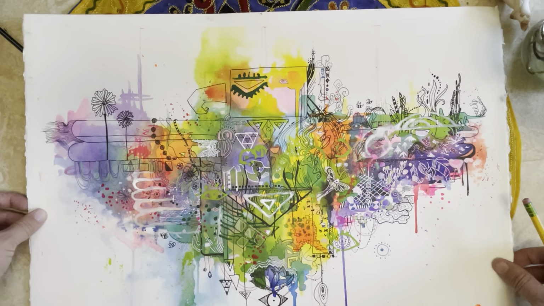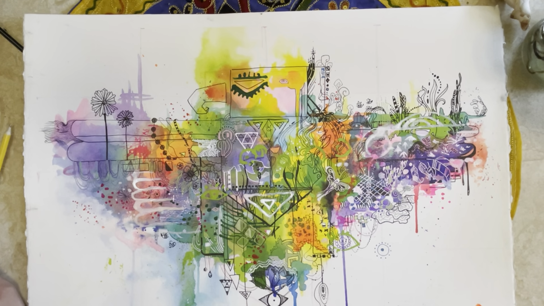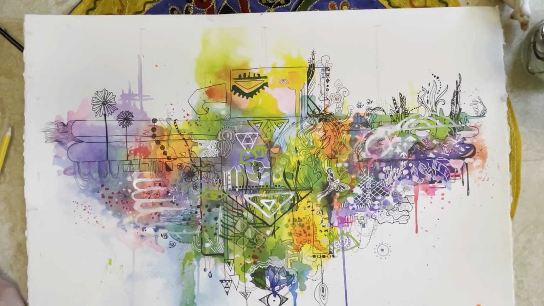Anyway, I hope that seeing some of these pieces and hearing someone talk about the way they use line has inspired you and maybe motivated you to experiment with different types of line work in your own art.